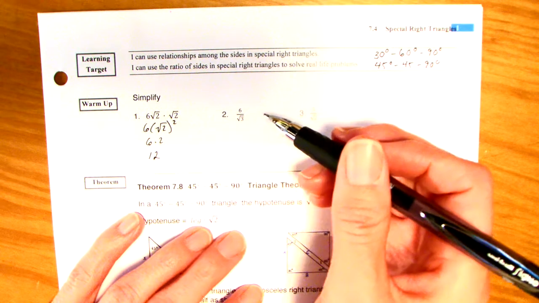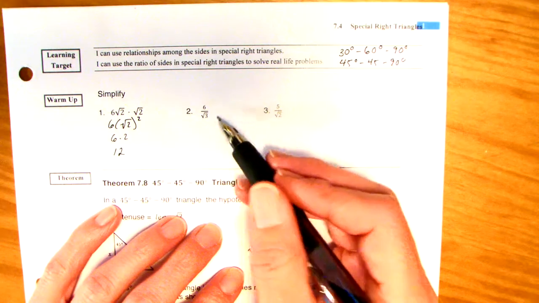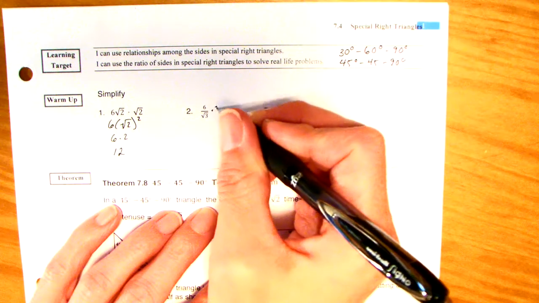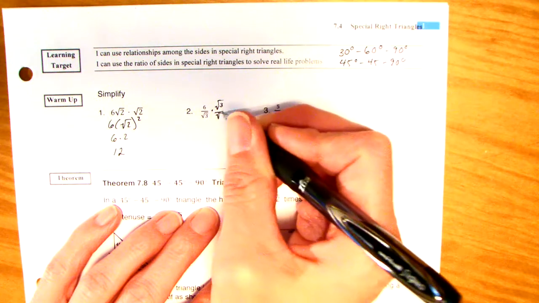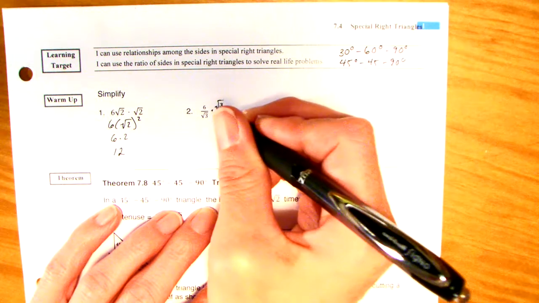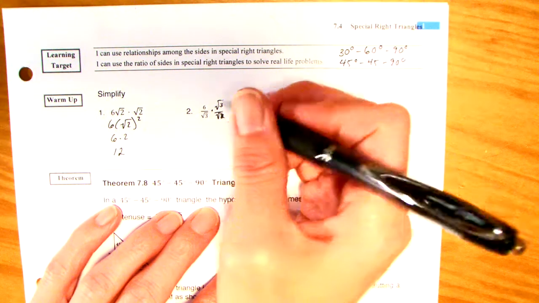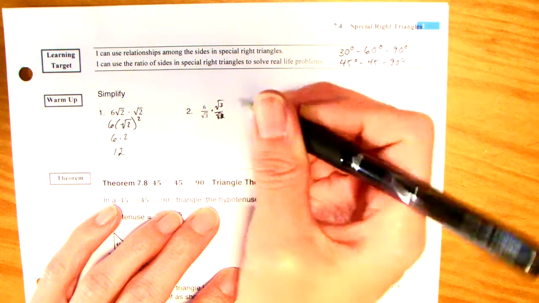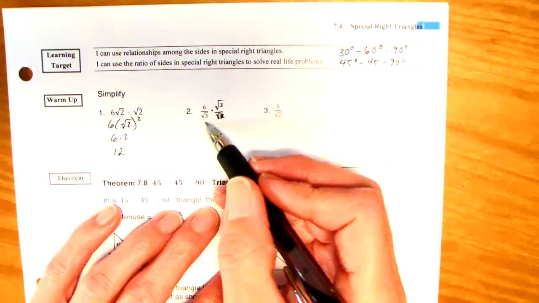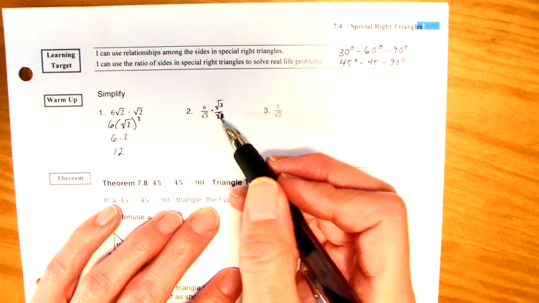Here we want to rationalize the denominator. I know in other countries it's okay to keep it like this, but in the United States we like to do that. I am multiplying both the numerator and the denominator by square root of 3, because square root of 3 divided by square root of 3 is 1. So I'm taking my original problem and multiplying it by a form of 1.